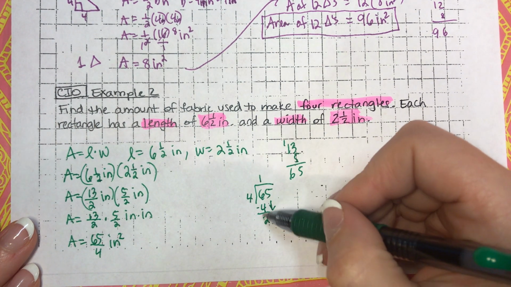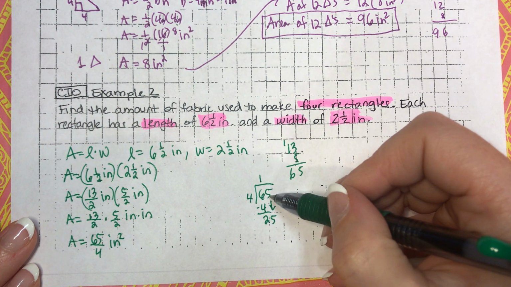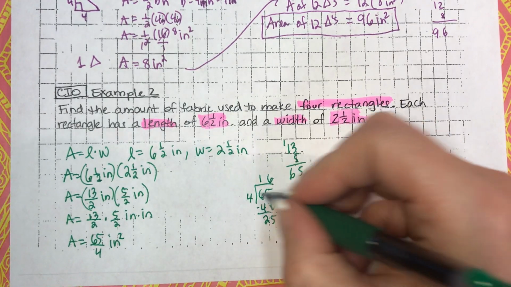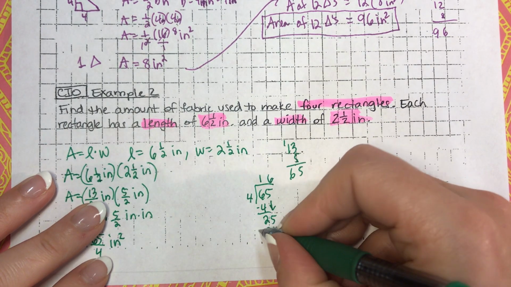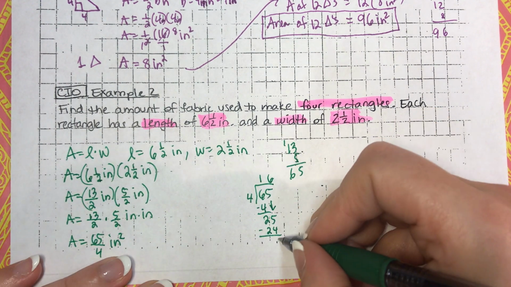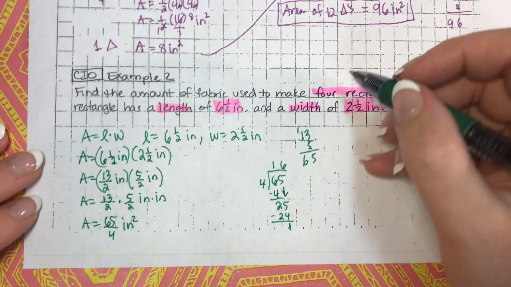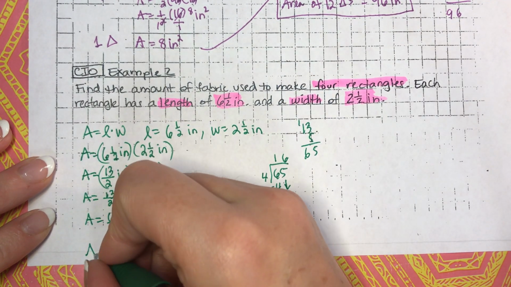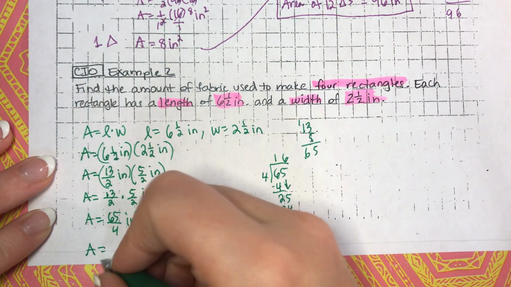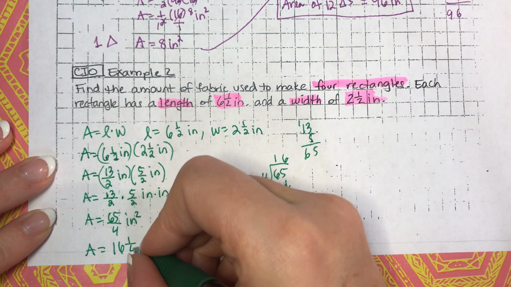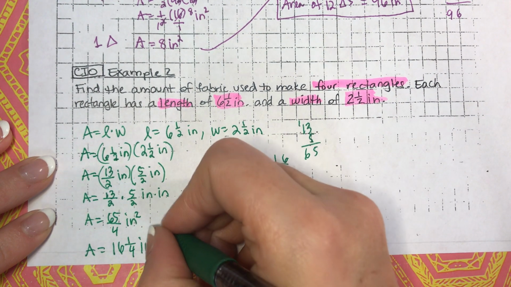Then 4 goes into 25. We drop down that 5. How many times? 6. 6 times 4 is 24. Then we subtract. We have a remainder of 1. So our answer is going to be the area equals 16 and 1/4 inches squared.